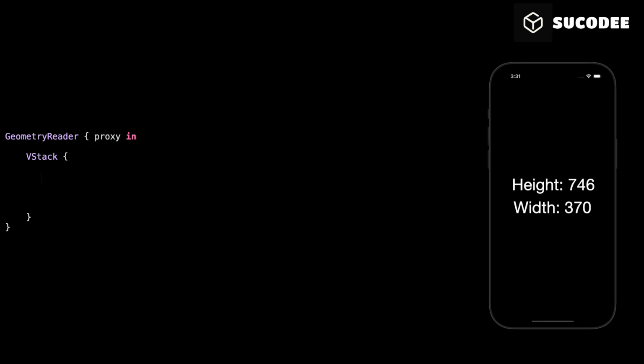Here we're using GeometryReader to check the size of this VStack. This proxy is the key. Swift gives it to us so we can ask, how big is the view right now? We grab the height with proxy.size.height and the width with proxy.size.width. Then we just display those numbers in two text labels.